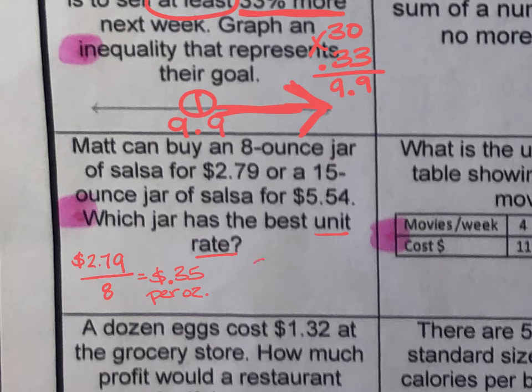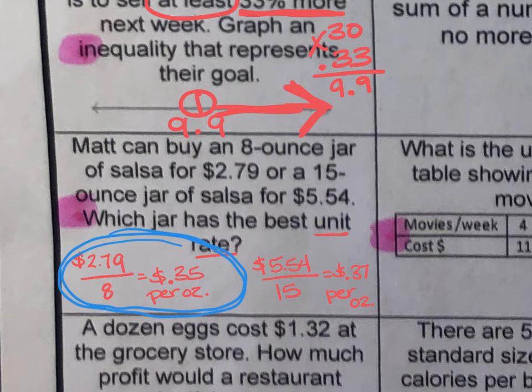Or we can spend $5.54 on 15 ounces. $5.54 divided by 15 also gives us an ugly decimal, 0.369, rounds up to 37 cents per ounce. Which jar is cheaper? Which jar is better? You want to save money, so we're going to go with this one. It is the cheaper of the two.